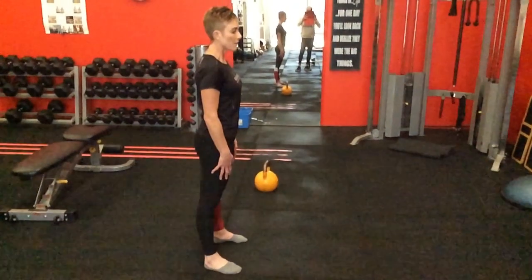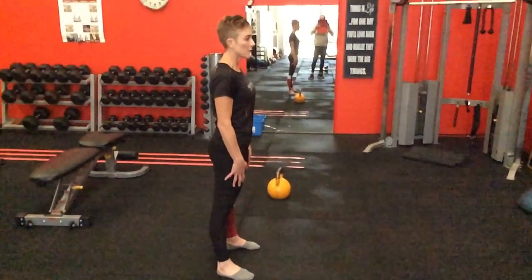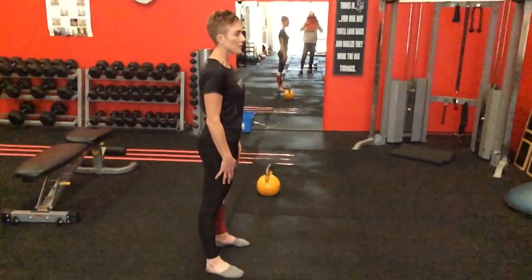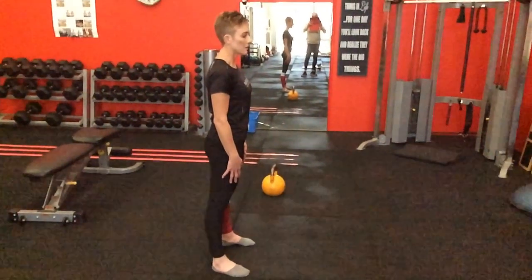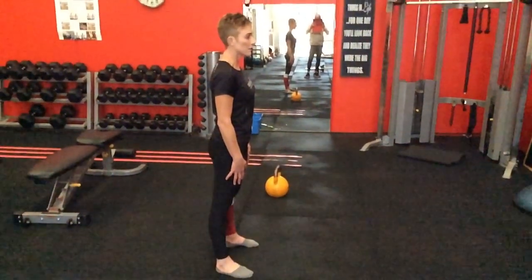So bear in mind there's a lot of movements I would still look at as well as these, but these are the main ones specifically for knees. And this first one is the squat movement pattern.